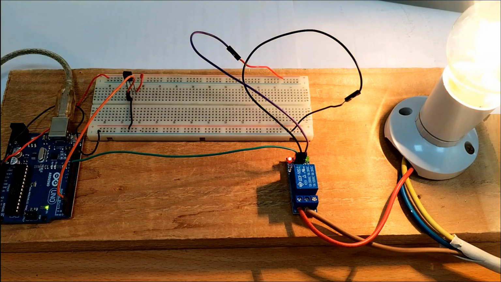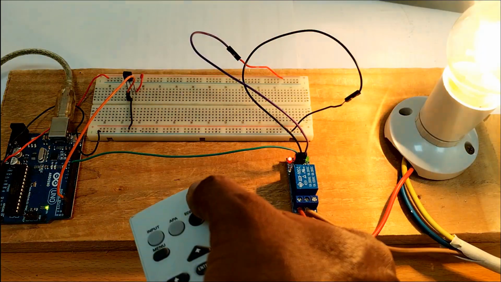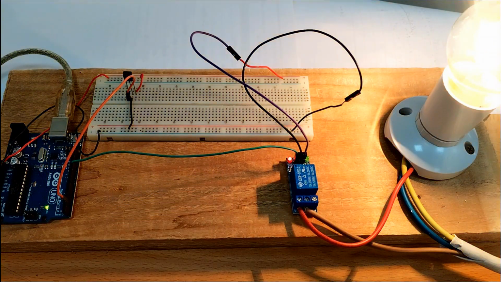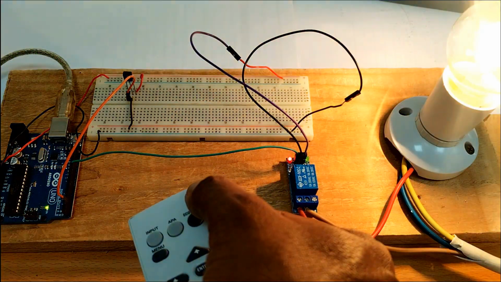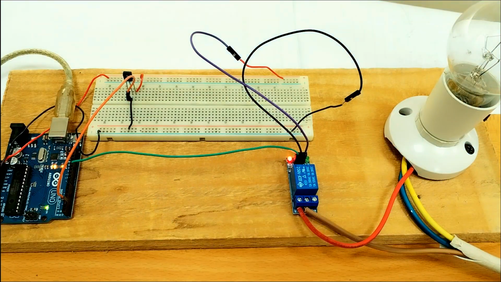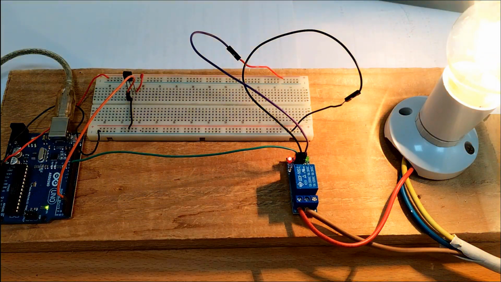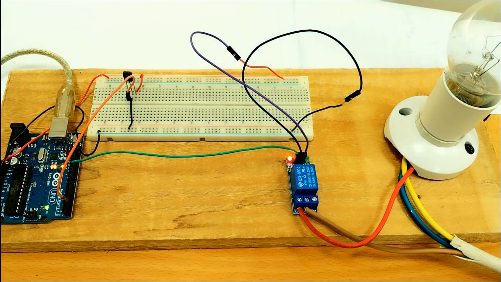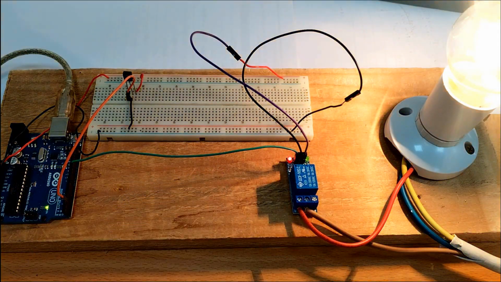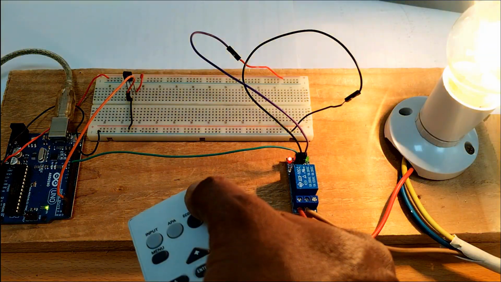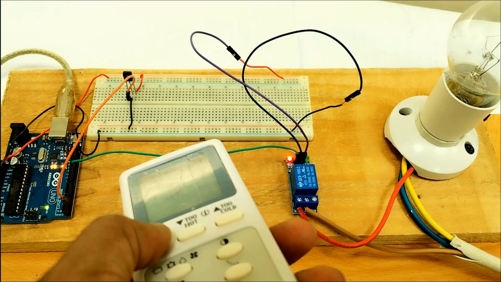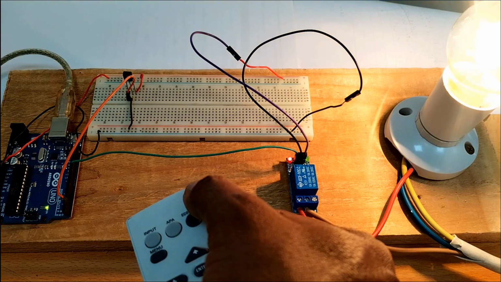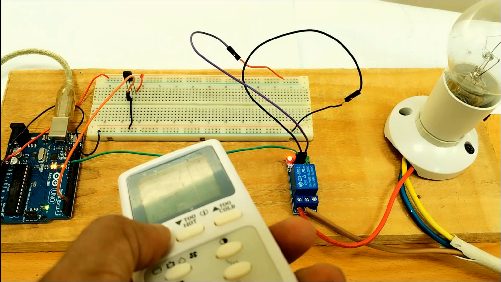Some of the limitations which we will face in the IR transmitter and receiver cases: we need to operate the transmitter and receiver in line of sight. The transmitter should be in line, or in the visibility of the receiver. Otherwise, the transmitted signal will not be captured by the receiver. So this is one of the limitations. To overcome this limitation, we can use the next level of wireless communication, which is through RF wave or Bluetooth communication, which we will discuss in further videos.